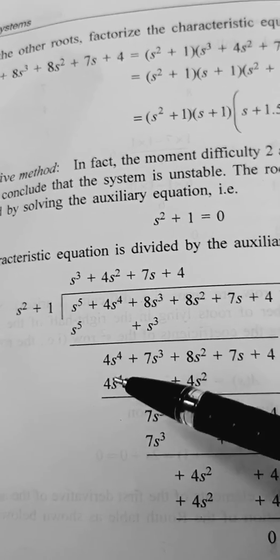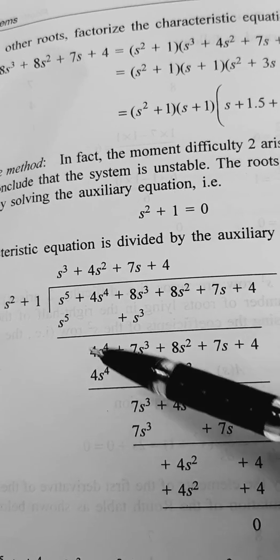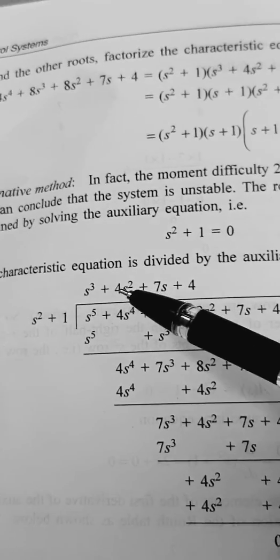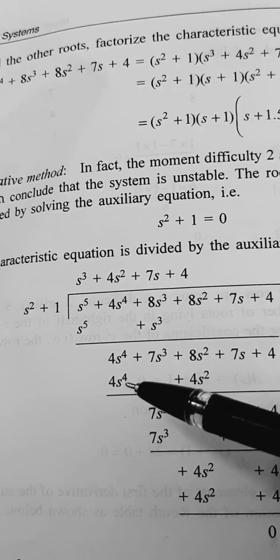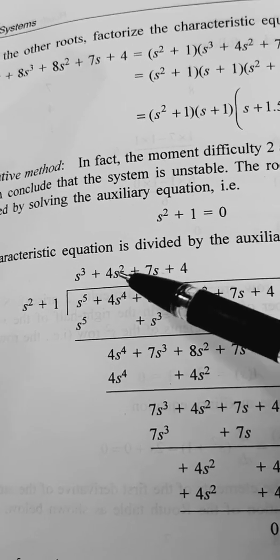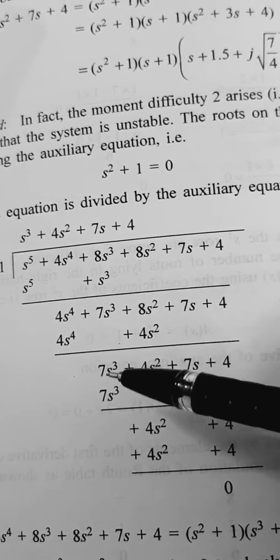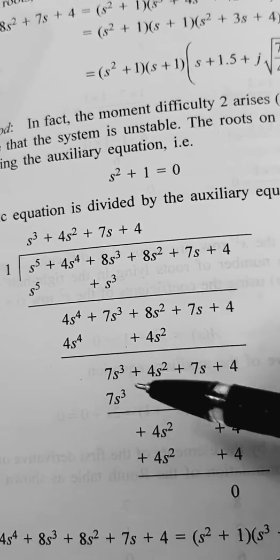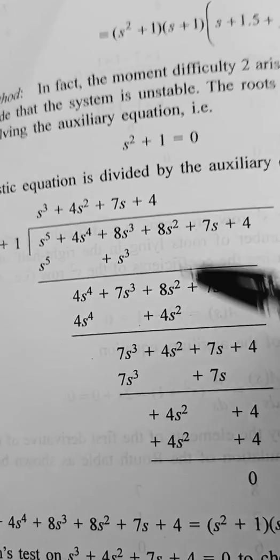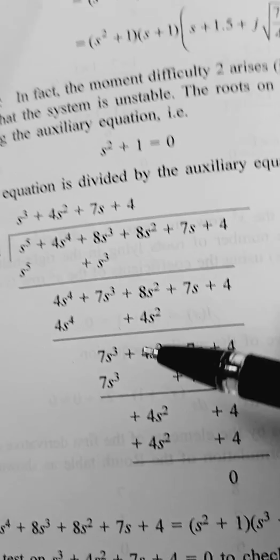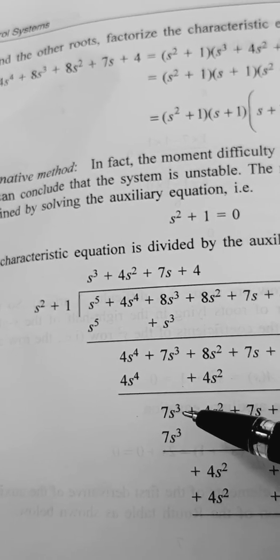Now you need to make these two equal. For that, you use 4s square into s square, you will get 4s raised to 4. Then 4s square into 1, you will get 4s square. When you are subtracting, this will be cancelled. Here 7s cube, here 4s square, here 7s plus 4. Now 7s cube should be equal.